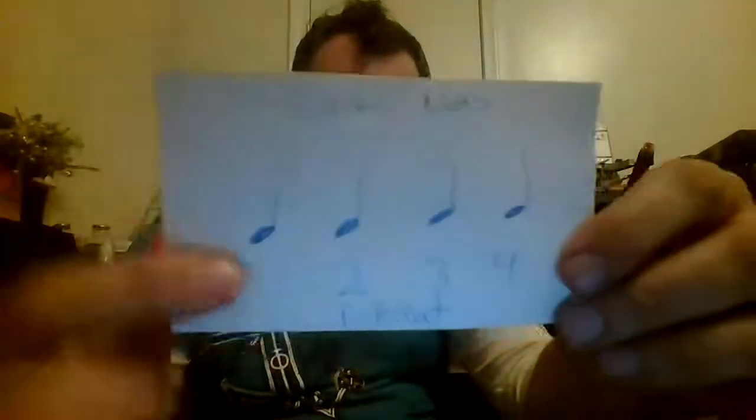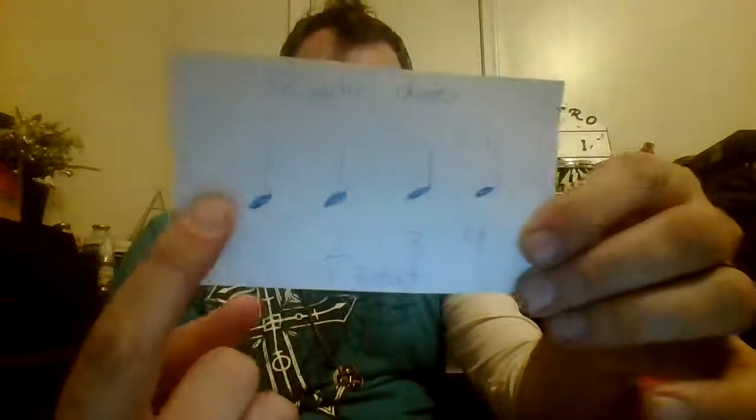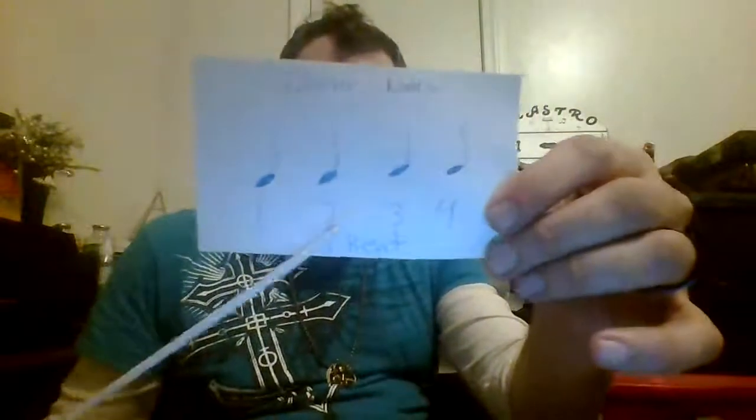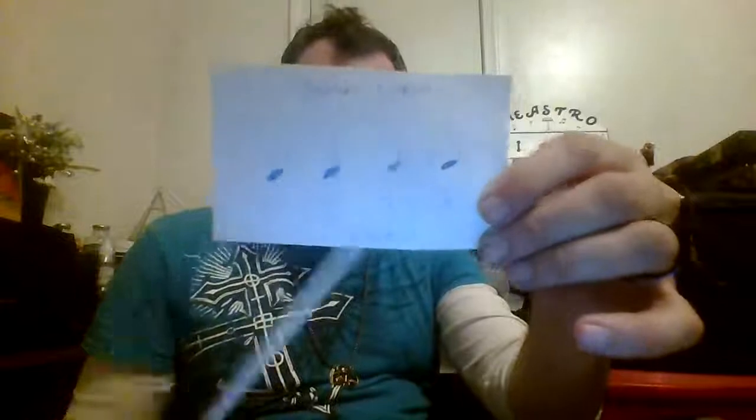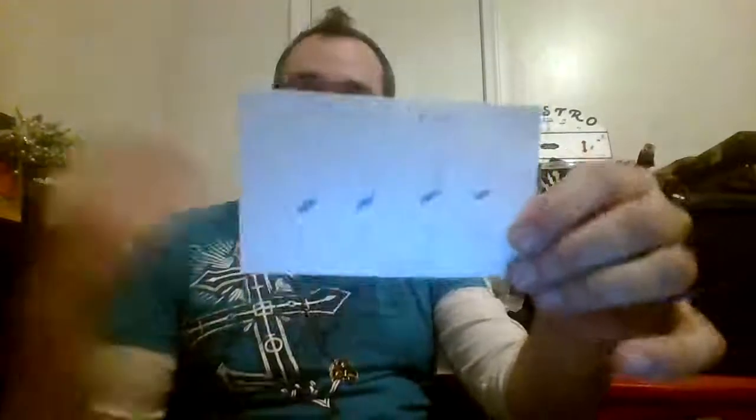The quarter note is 1 beat each. Now you see that they're filled in this time. There are 4 of them. So 1, 2, 3, 4. Quarter note. It takes 4 of these notes to make up one of these notes. That's why it's called subdividing. We're bringing it down to where we can count the smaller beats.